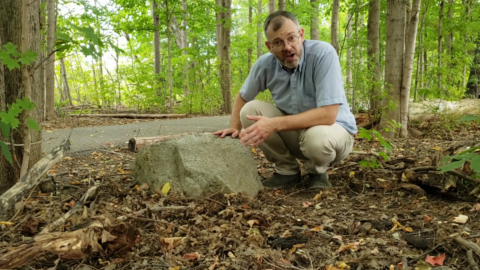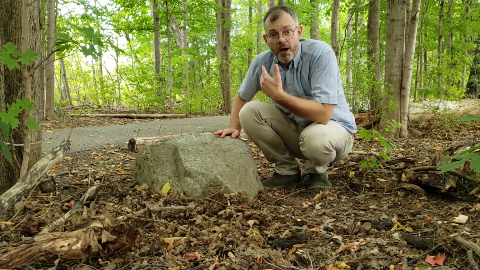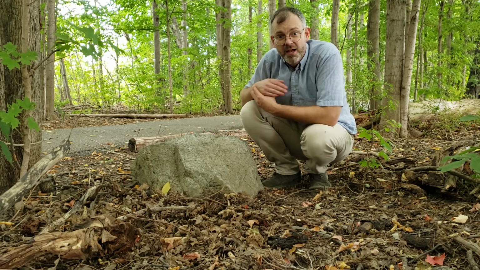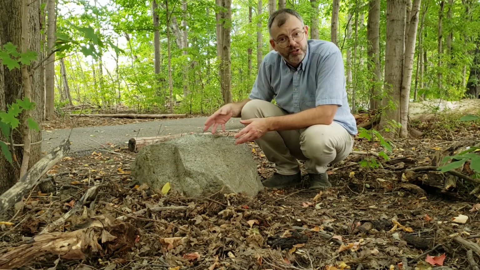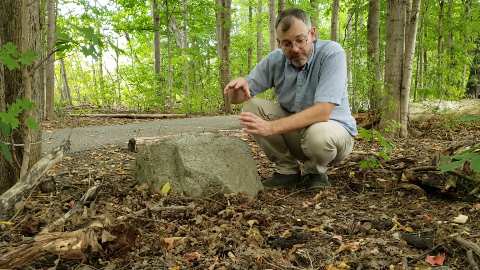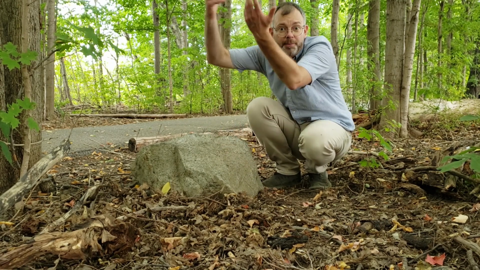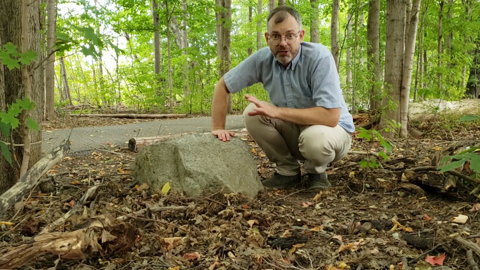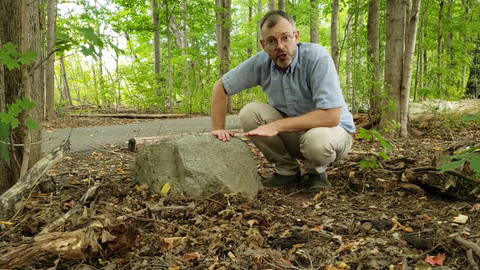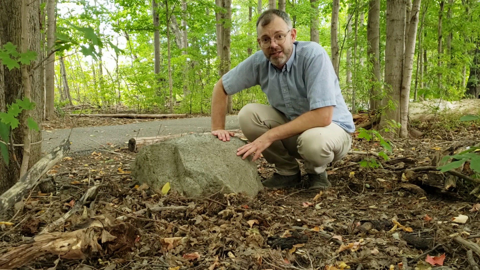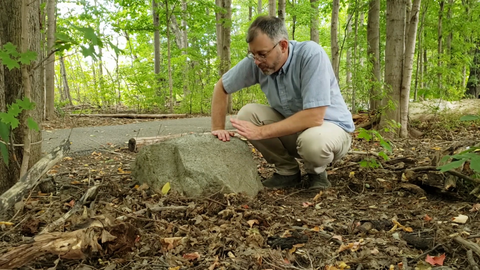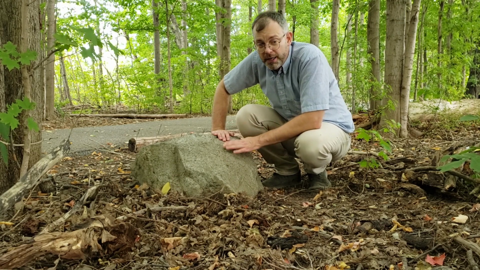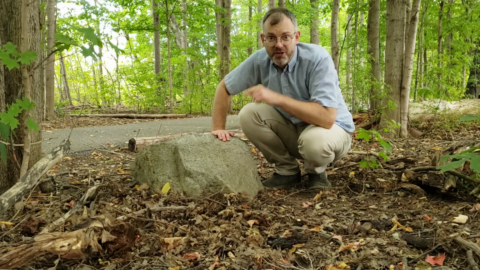And for those fine-grained igneous rocks, we'd have to look at thin sections. Maybe in certain parts you could see evidence of larger crystals that formed deep underground and got caught up in the magma that was extruded on the surface and then cooled. So there are other things that we can look for in our extruded igneous rocks. But more commonly, we can easily identify our intrusive igneous rocks in the field.